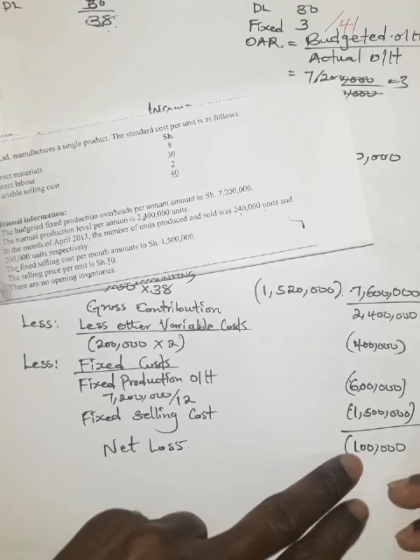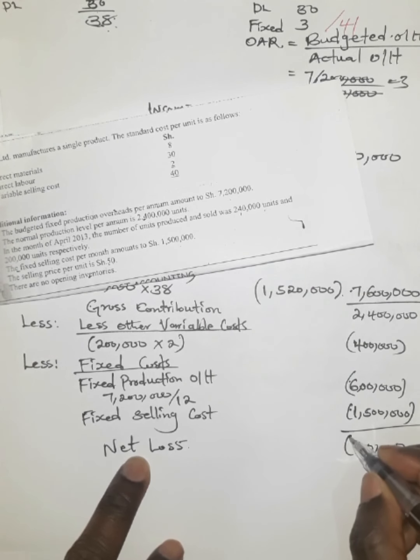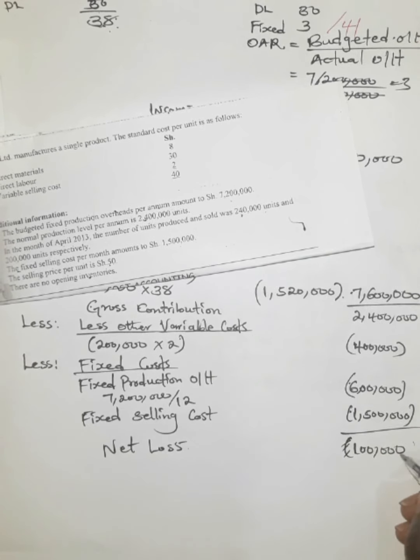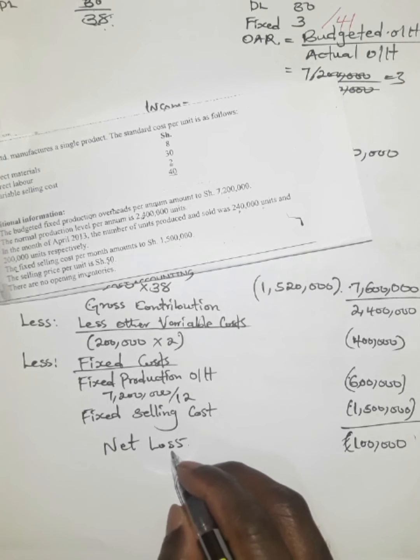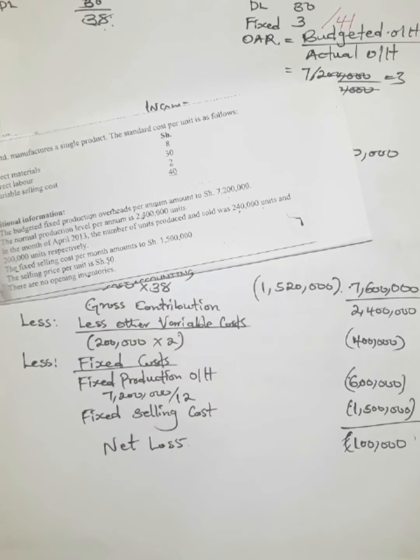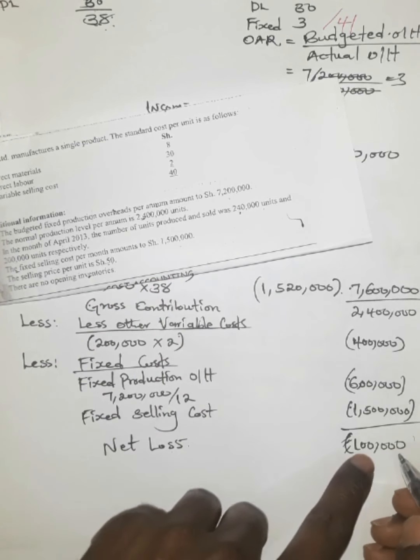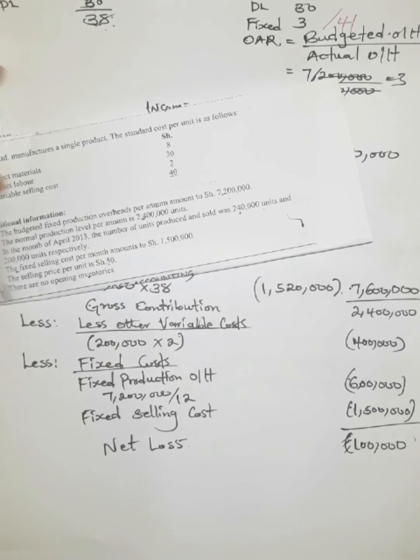Or you simply say you can talk about now the net loss without this one, but if you use the bracket you can write net profit. When you write net profit and indicate the bracket, it simply means that that was a loss in its essence. So net loss should be without now the bracket.